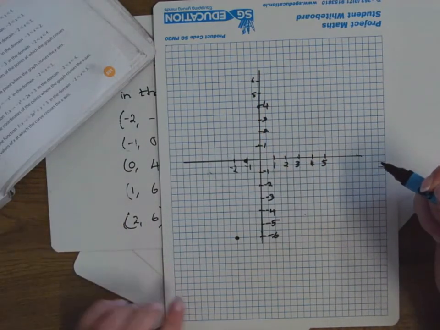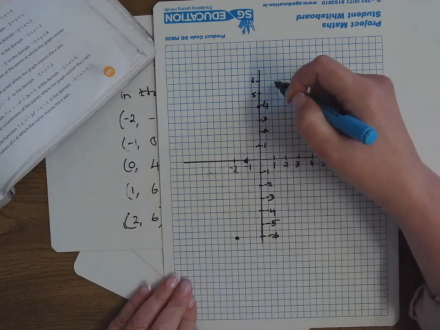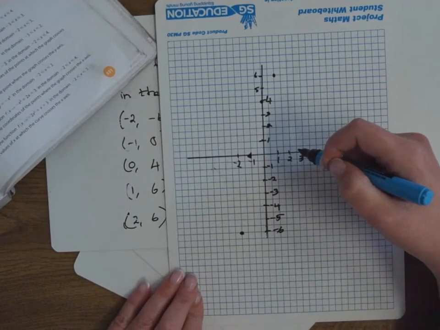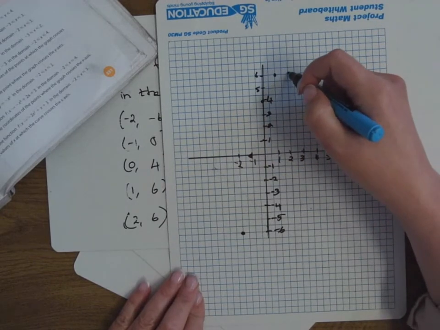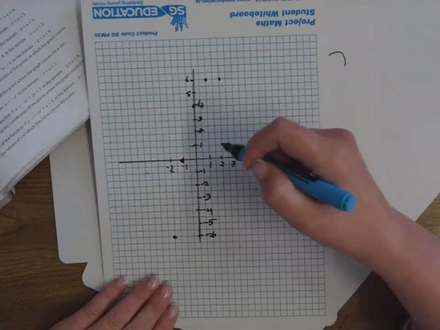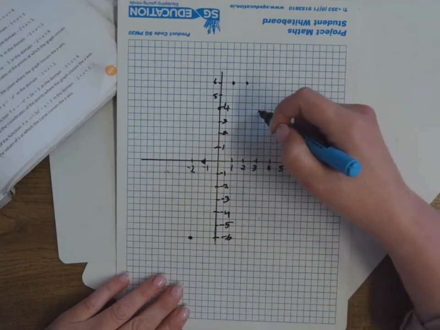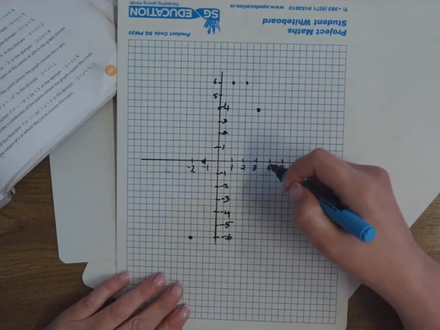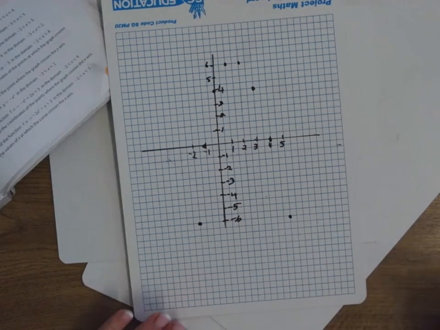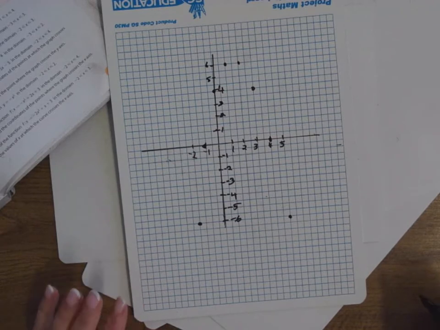The next one is 1 6. So that's across 1 and up to 6. Next one is 2 6. Then I have 3 4, 4 0, 5 minus 6. So 3 4, 4 0 and 5 minus 6. Everyone see all my points? Right. Now, just be careful, girls.